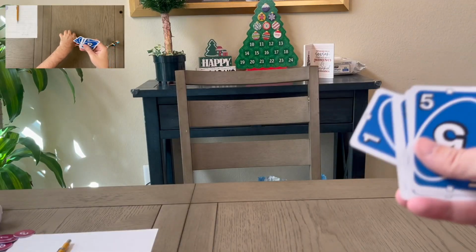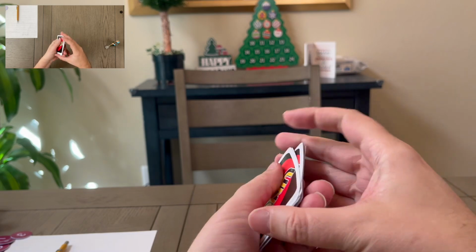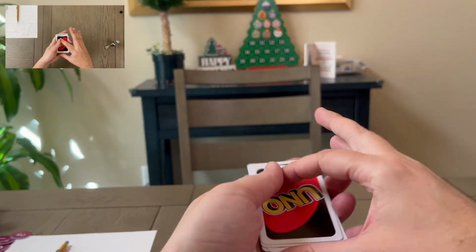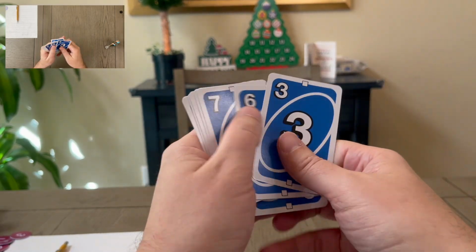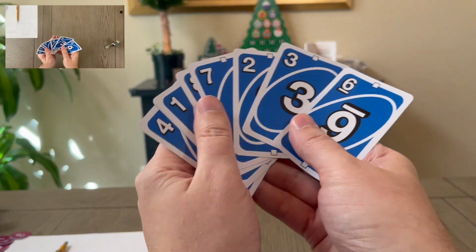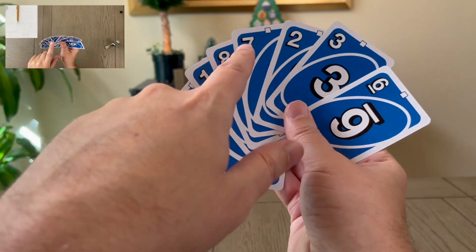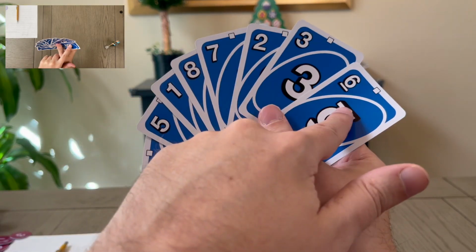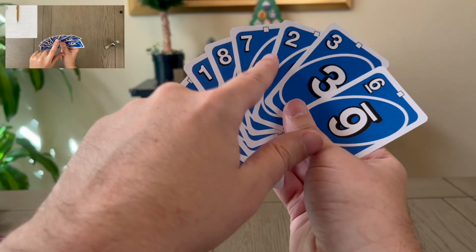Let's try it with a couple more cards. It's not random enough. It's never random enough. We're gonna cheat a little bit. Okay. 4, 5, 1, 8, 7, 2, 3, 6. 2, 3, and 6 are sorted. 4, 5, 1, 8, 7 are gonna have to move.